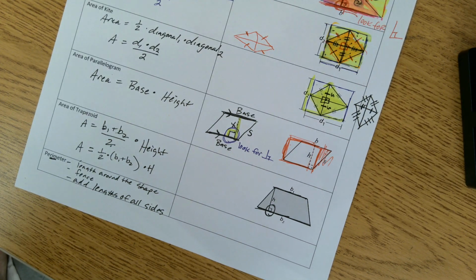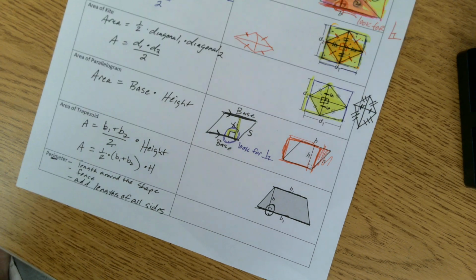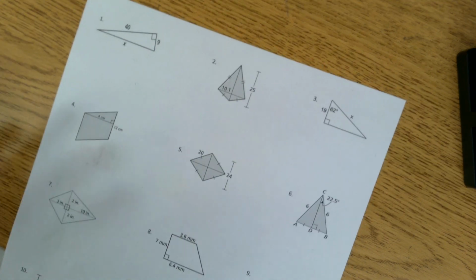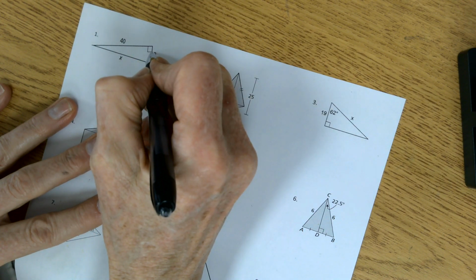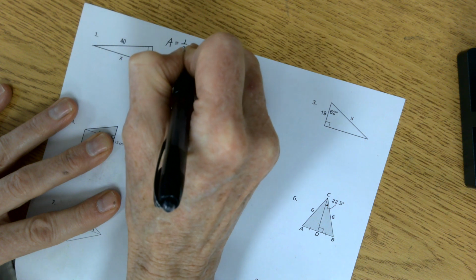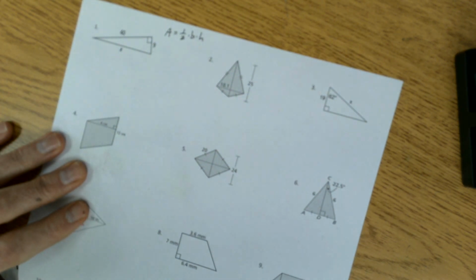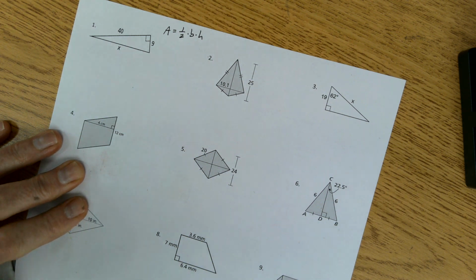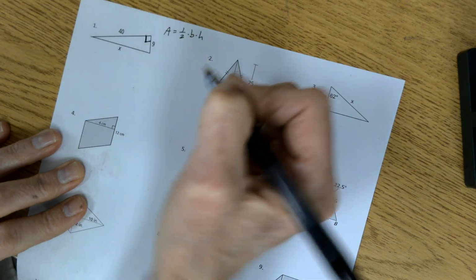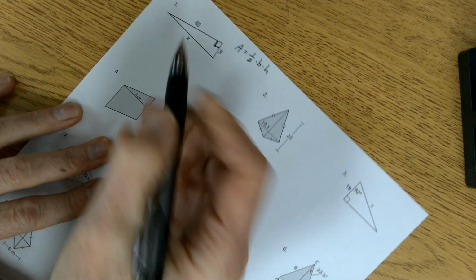Okay, let's flip it over and let's do a couple problems. At least talk them through. So over here, triangle. I know that the area of a triangle equals 1/2 times base times height. So my big question is, which is my base and which is my height? So I look for my right angle, okay? You guys can turn it sideways.